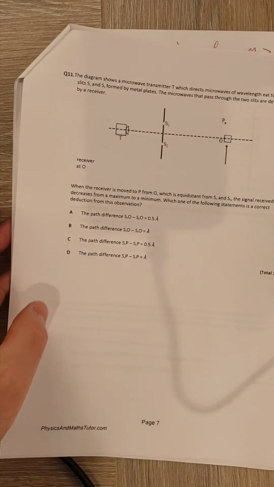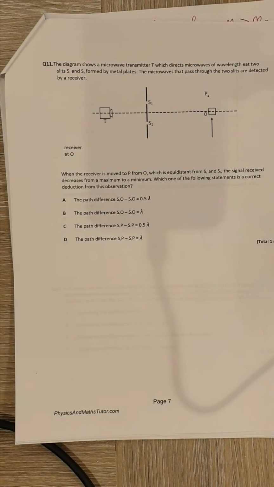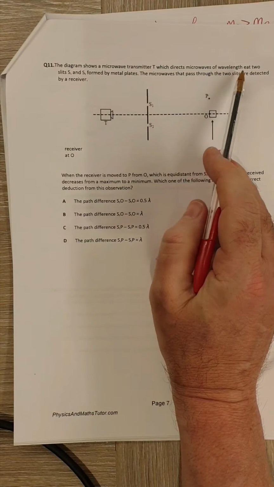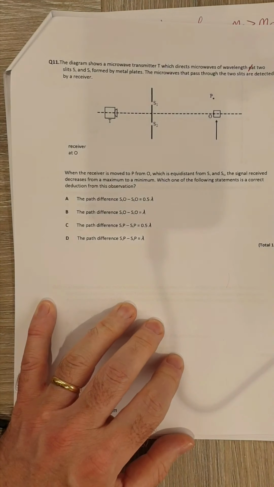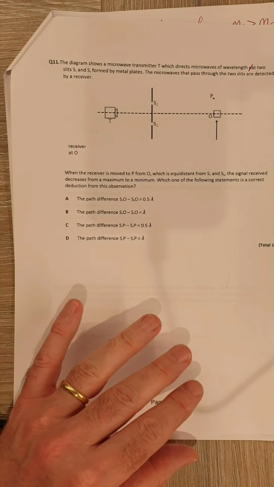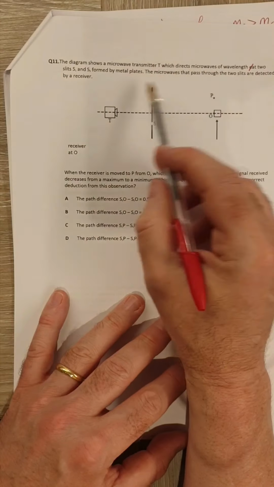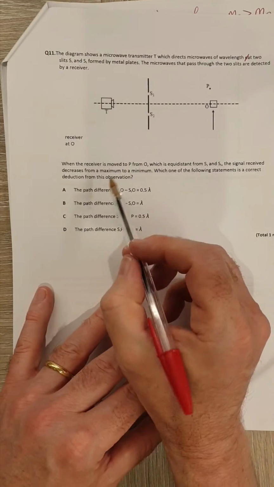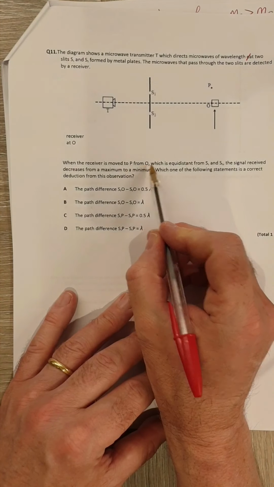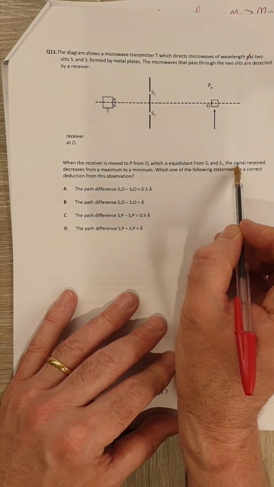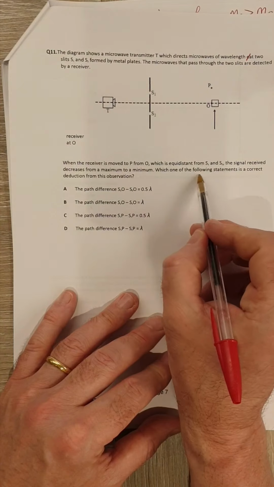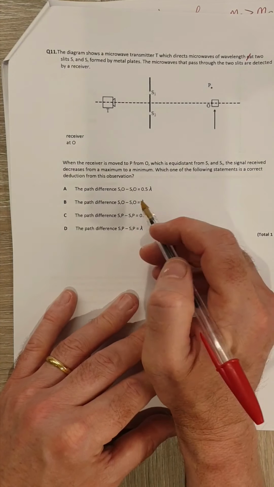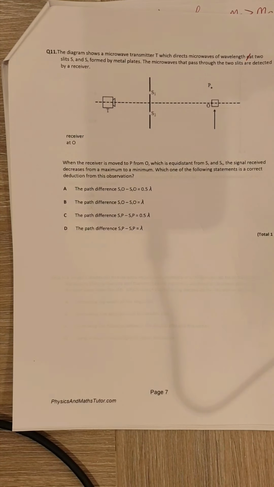Question 10. The diagram shows a microwave transmitter T which directs microwaves of wavelength λ at 2 slits, S1 and S2, formed by metal plates. The microwaves that pass through the slits are detected by a receiver. When the receiver is moved from P to O, which is equidistant from S1 and S2, the signal received decreases from a maximum to the minimum. Which one of the following statements is a correct deduction from this observation?